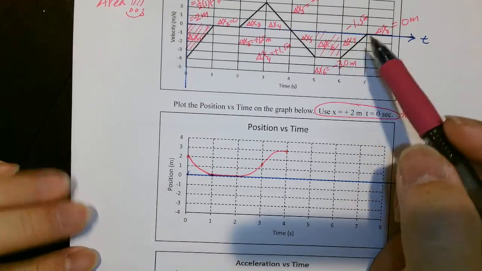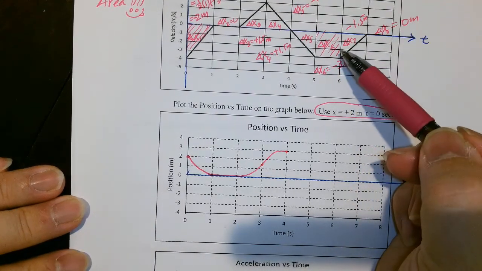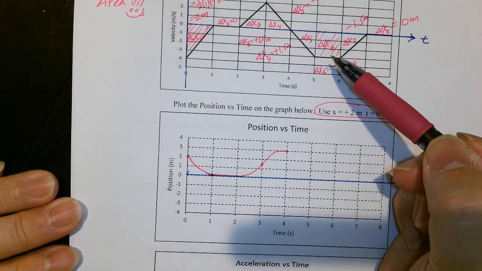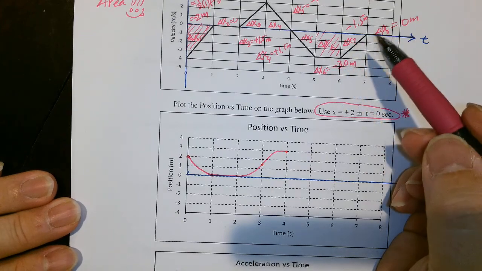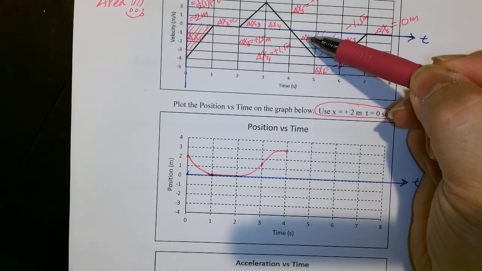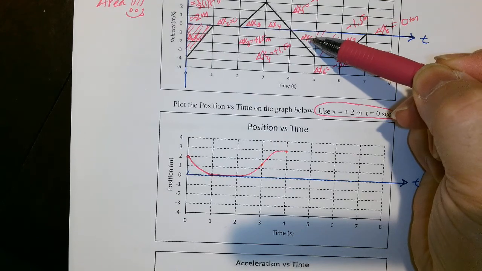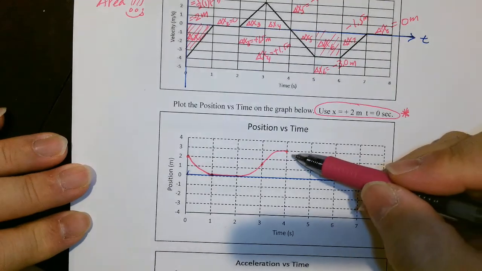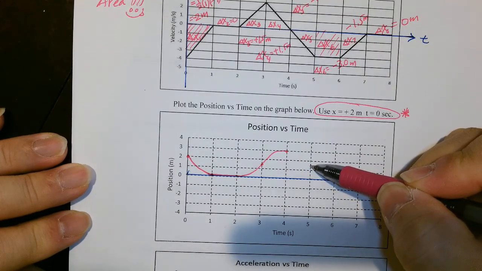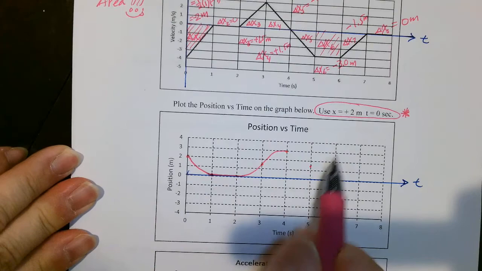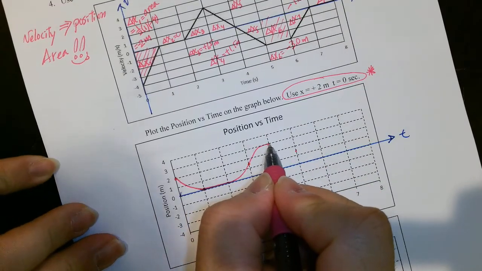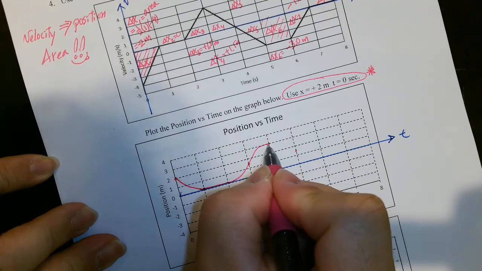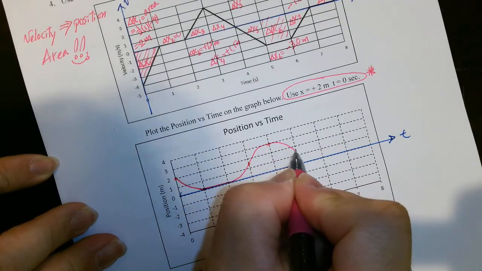Then I travel 3 meters in the negative x direction. Right? I'm sorry, I skipped this. Sorry. I'm traveling negative 1.5 meters, right, from 4 to 5 seconds. So from 3, I ended up back at positive 1.5 because I'm going negative 1.5 meters from positive 3. So here is what I get.